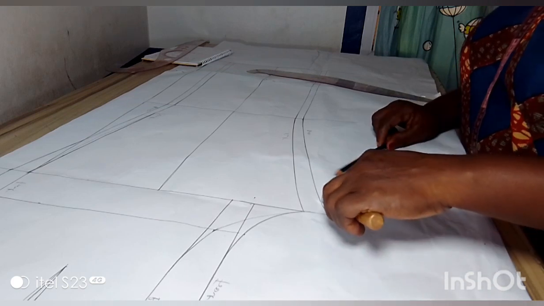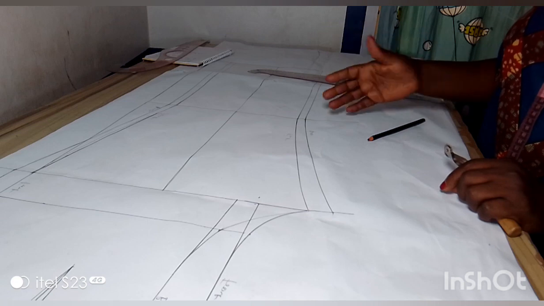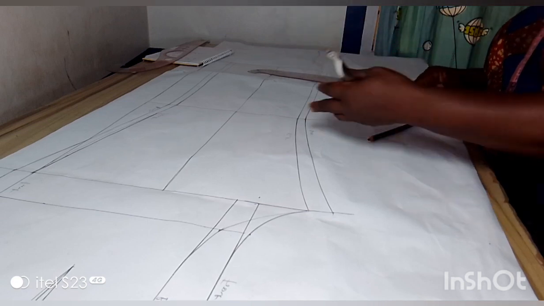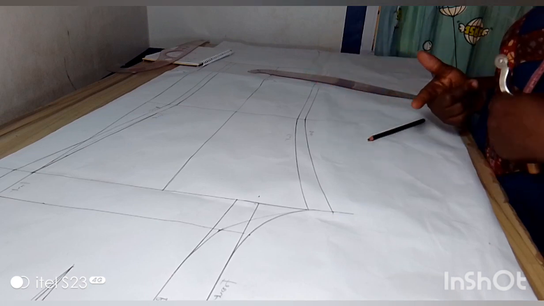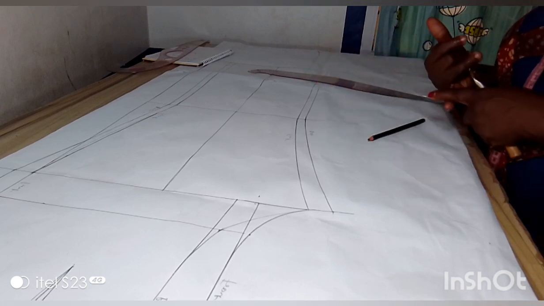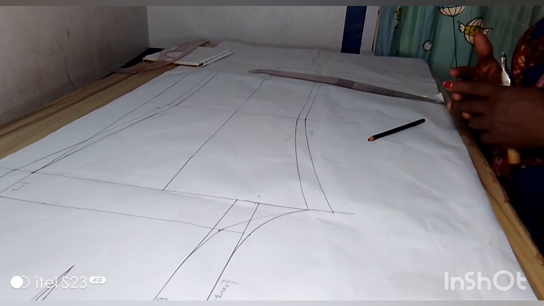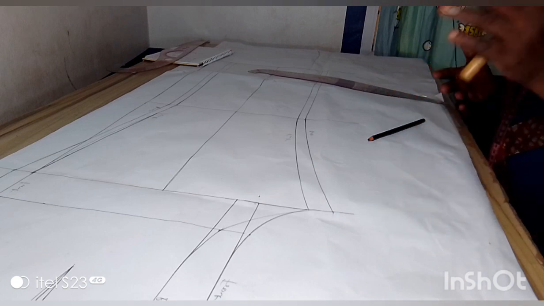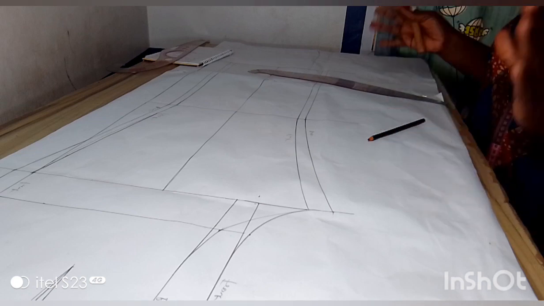Either I trace the back or I trace the front. You can even trace the two out. So you trace the back and you trace the front. That is why I said you should use two different pens so that you won't mix them up. So you trace the back out, you trace the front out, then you place it on your pattern paper, place it on your fabric, then you cut. I will show you when I'm done with the tracing and place it on my paper, on my fabric.